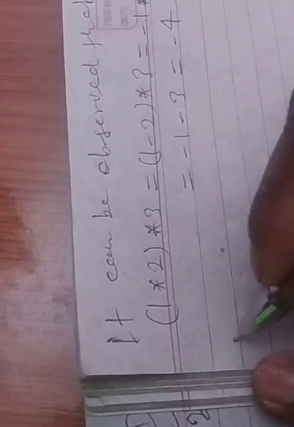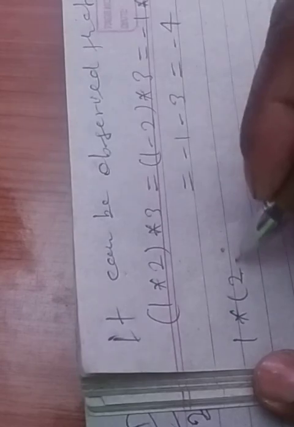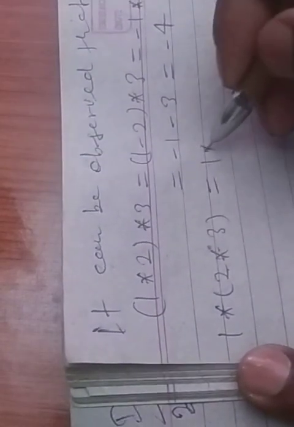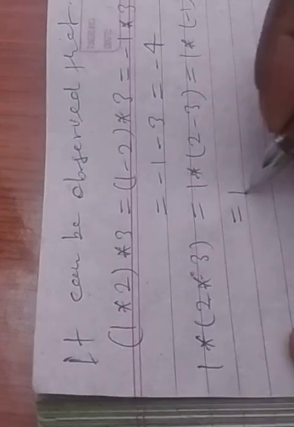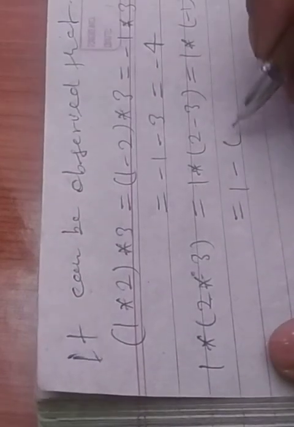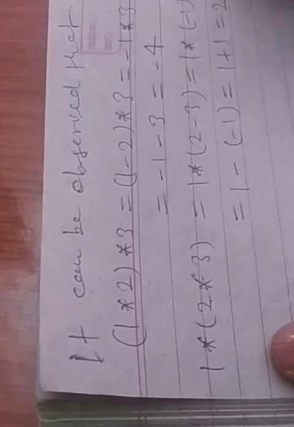And also, 1 star (2 star 3) is equal to 1 star (2 minus 3), which is equal to 1 star minus 1. But 1 star minus 1 will be 1 minus minus 1, which is equal to 1 plus 1, which is equal to 2.